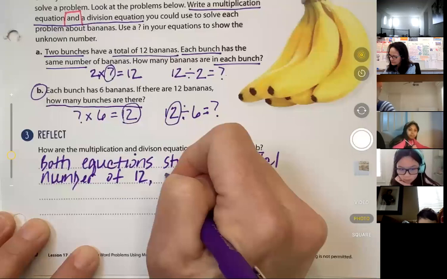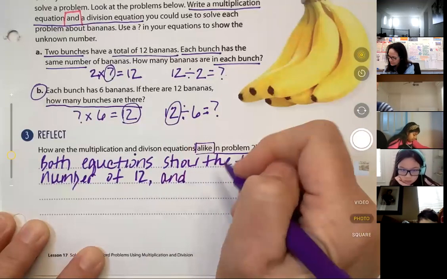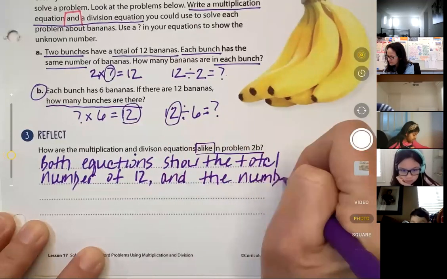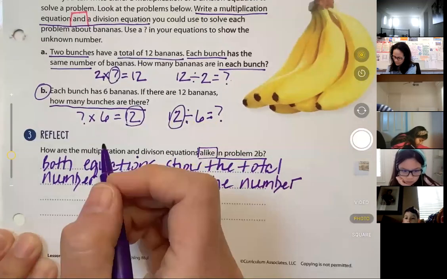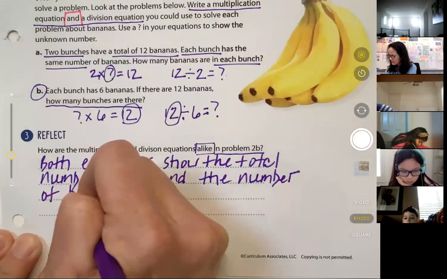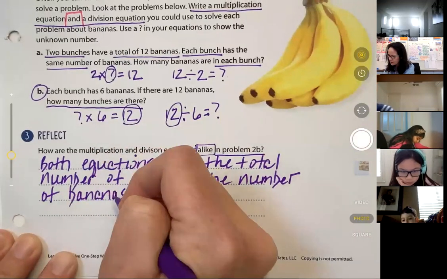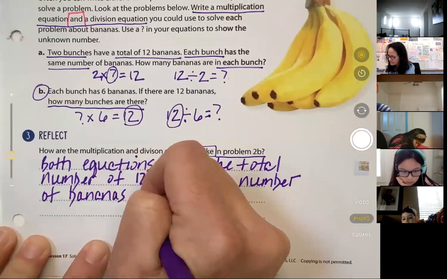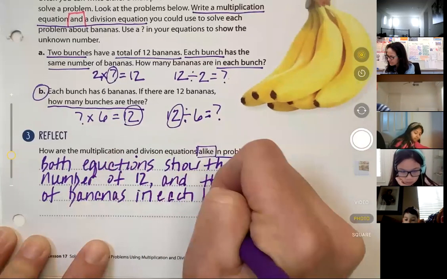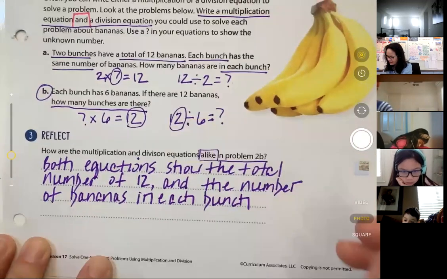And the number of bananas in each bunch, which of course is 6.